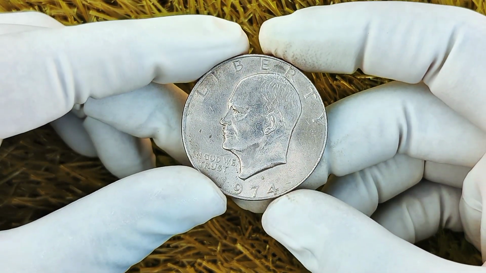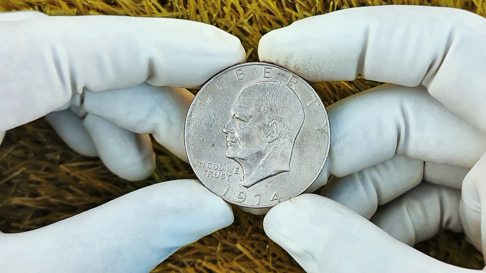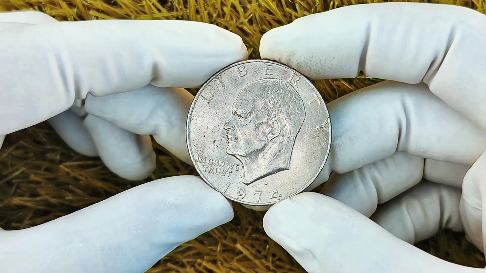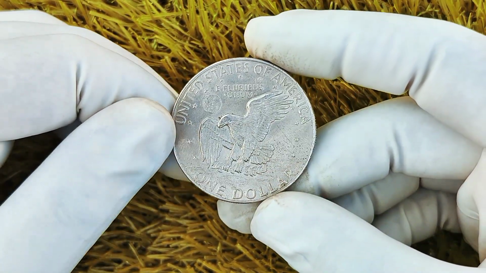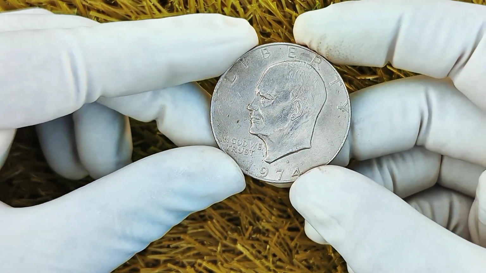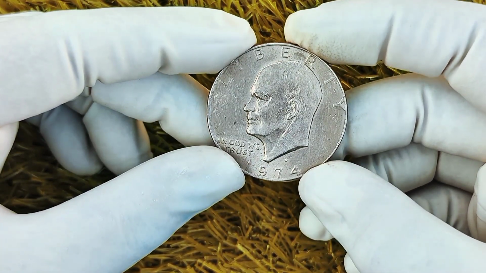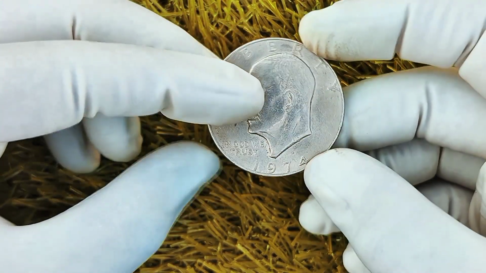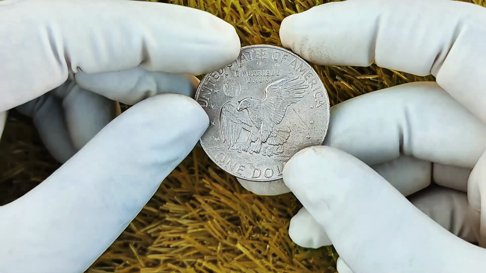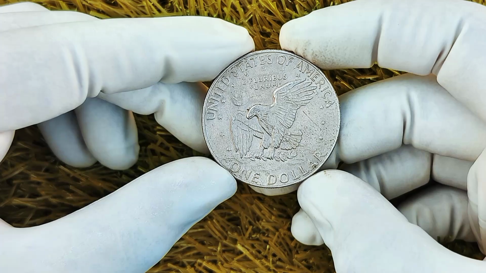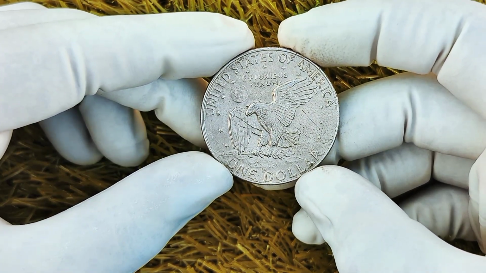The 1974 Kennedy half dollar was struck in 3 different locations: Philadelphia, Denver, and San Francisco. Each mint produced a large quantity of these coins, but there are differences between them that are important for collectors to understand. Coins struck in Philadelphia did not have a mint mark, making them identifiable only by their characteristics and mintage records.